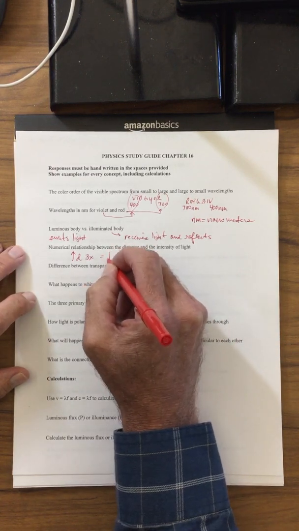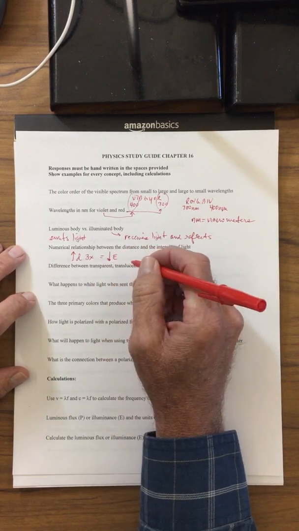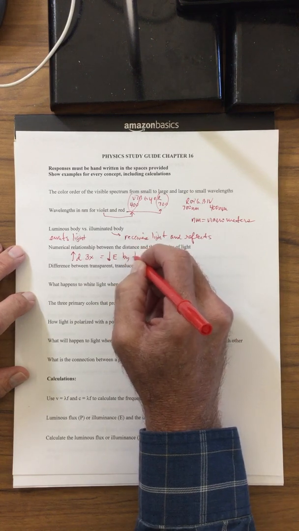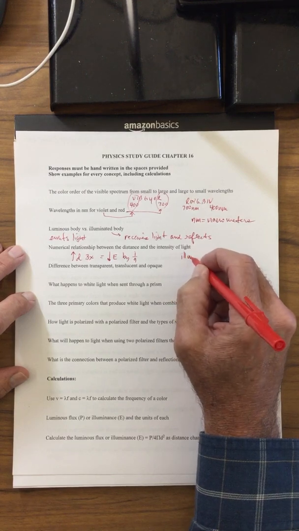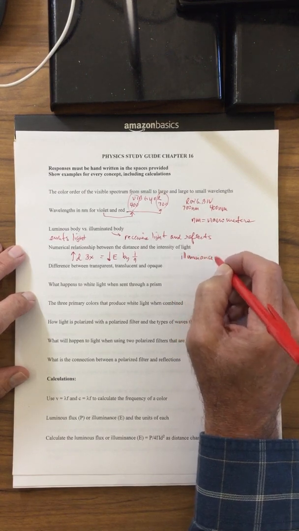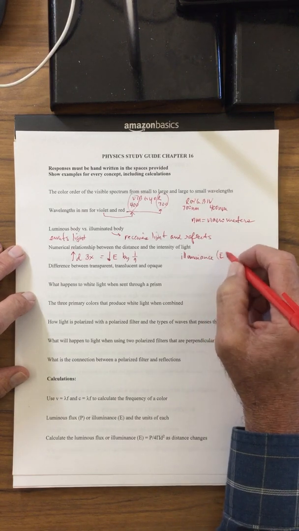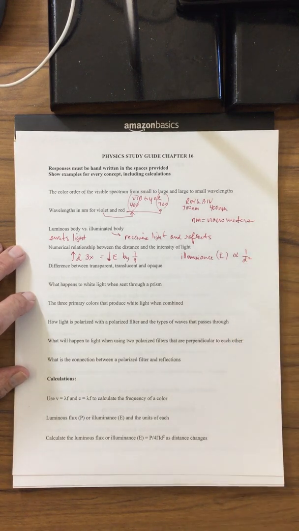So you're going to decrease the illuminance by 1/9. So here's the formula. The illuminance, which is the capital letter E, is inversely proportional to 1 over the distance squared.